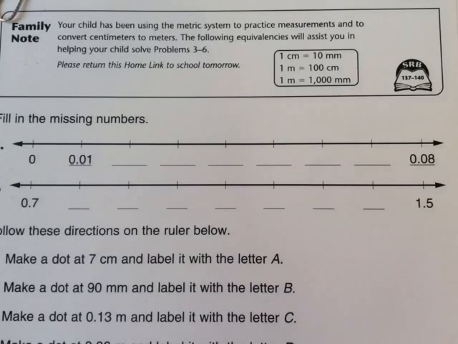Hi, this is a quick lesson on decimal place value, and this is part of the Everyday Math program for third grade. The home link for this one right here is 5.9 home link. The first thing you need to do here is to fill in the missing numbers on this number line, starting with 0, moving on to 100th, finishing with 800ths. And I think you can probably recognize the pattern here and fill it in.